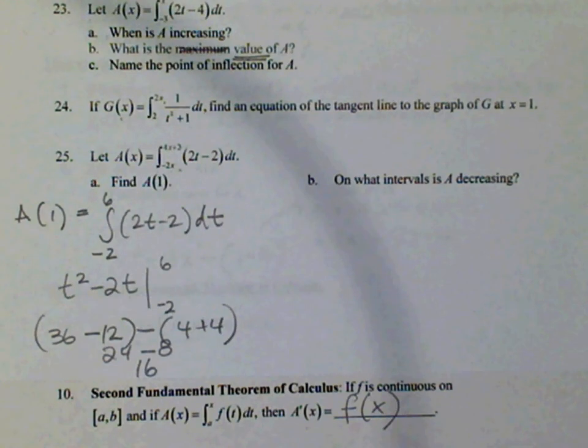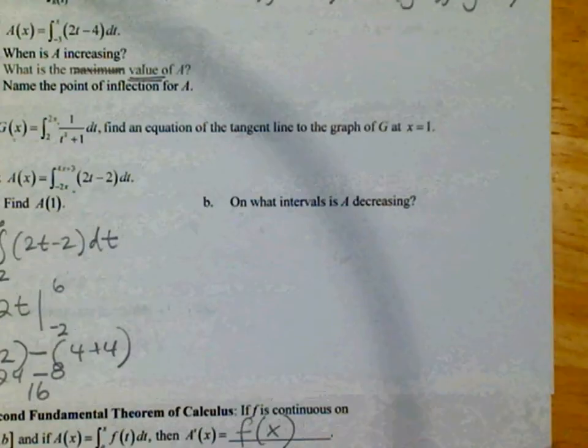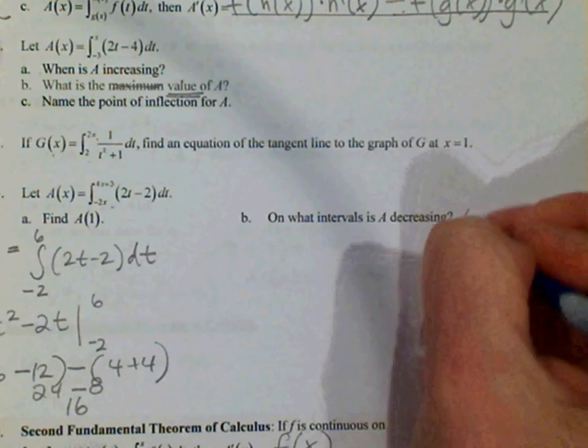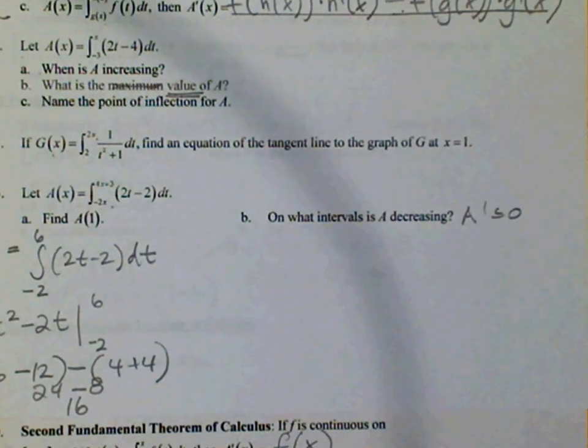On what intervals is a decreasing? Well, that means I'm going to have to find where a prime is less than or equal to 0, which means I got to find a prime. So, joy, here we go.